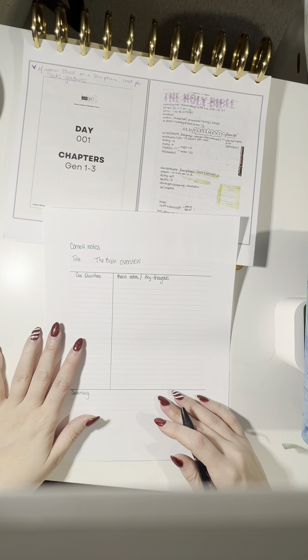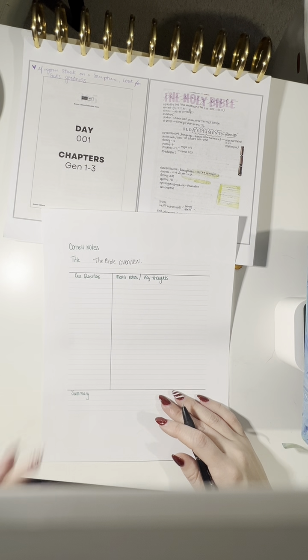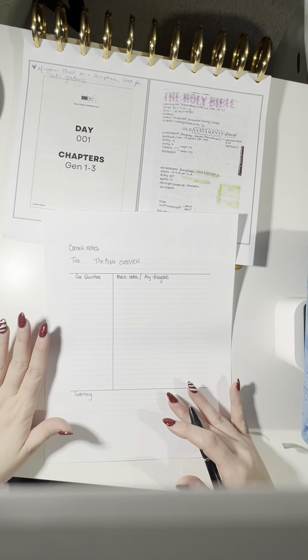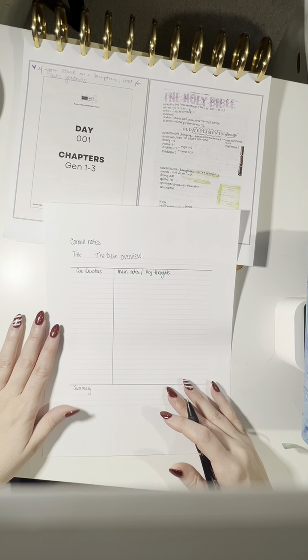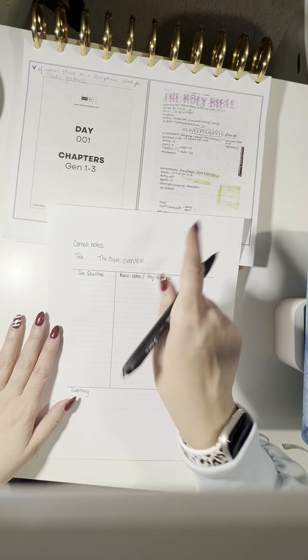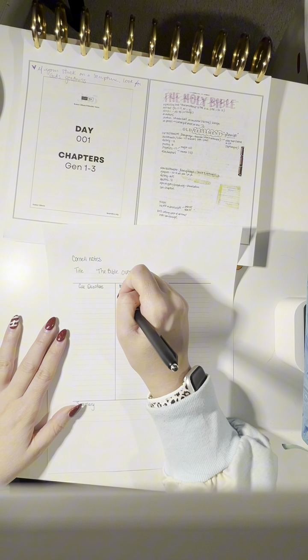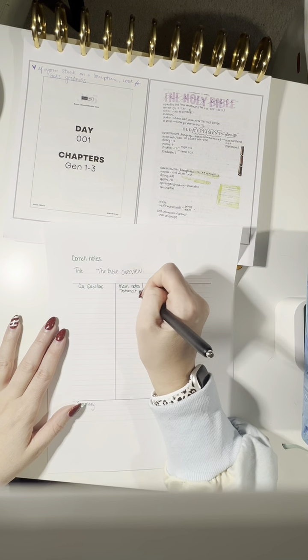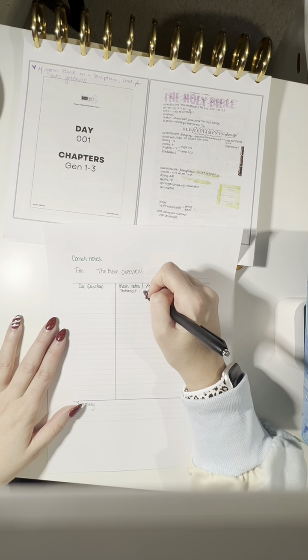So now if we look at Cornell's notes and we listen to day 1, Genesis 1 through 3, because that's where I'm starting today, we see right away that the word testament has a meaning. And it means promise.